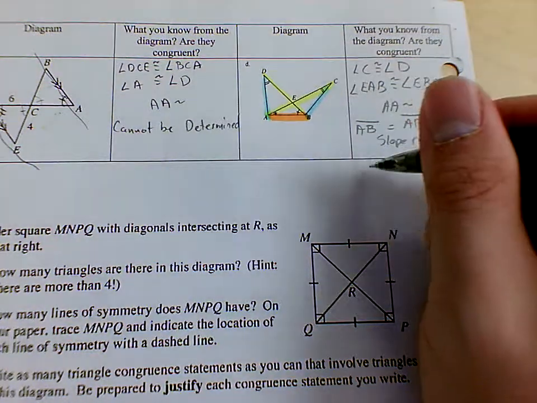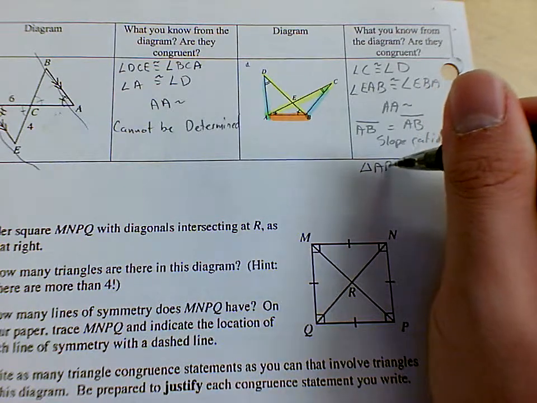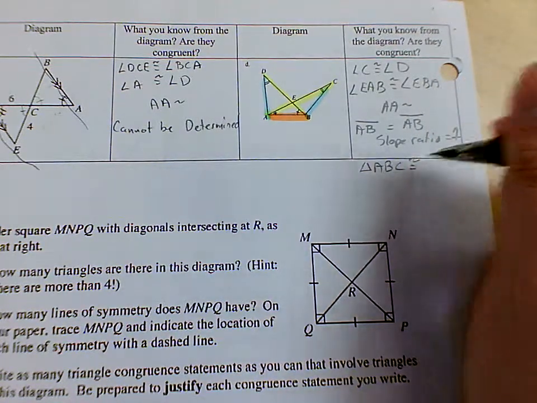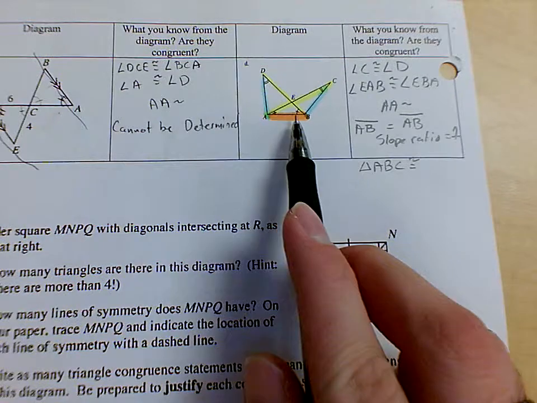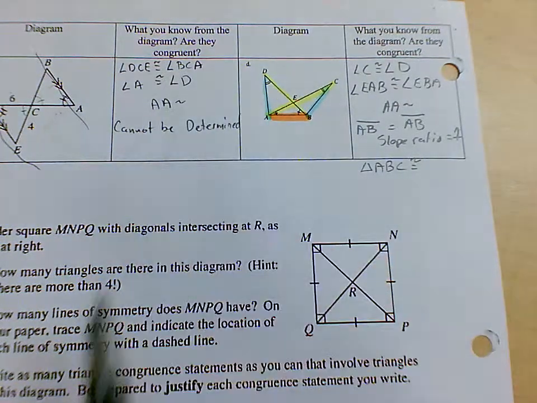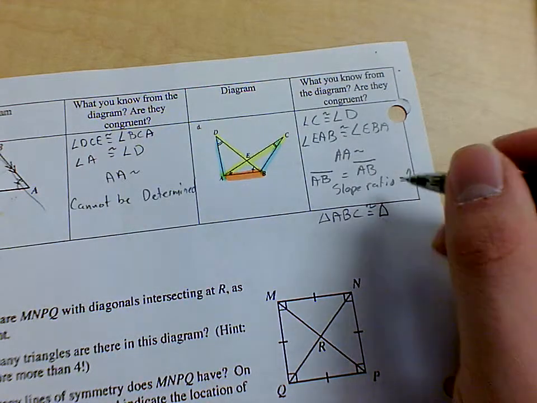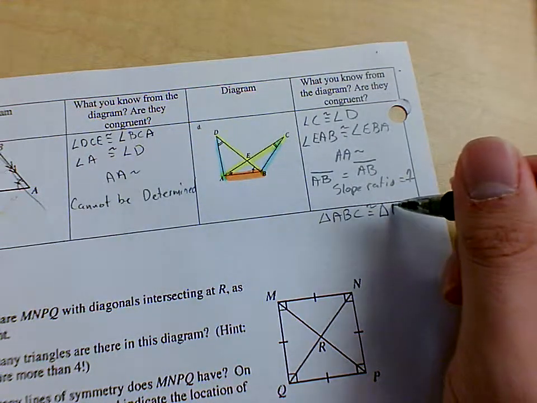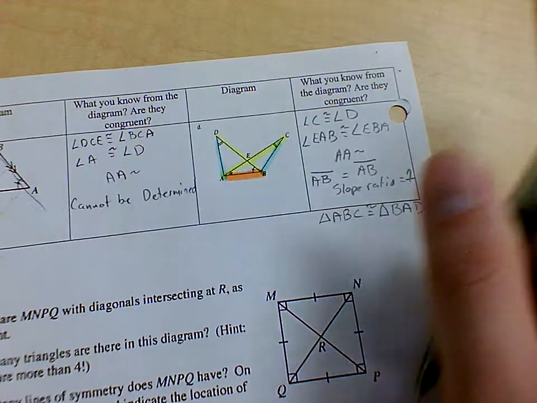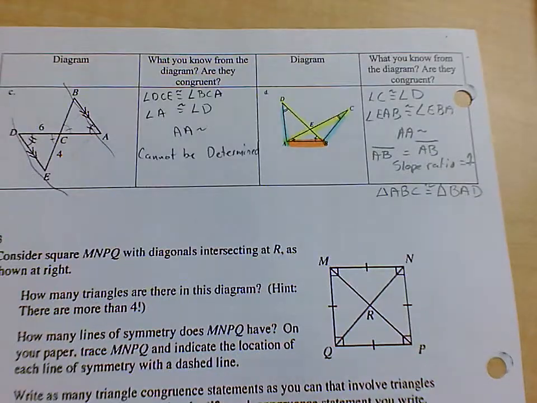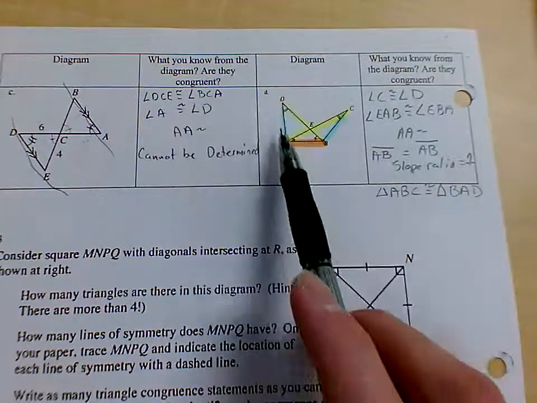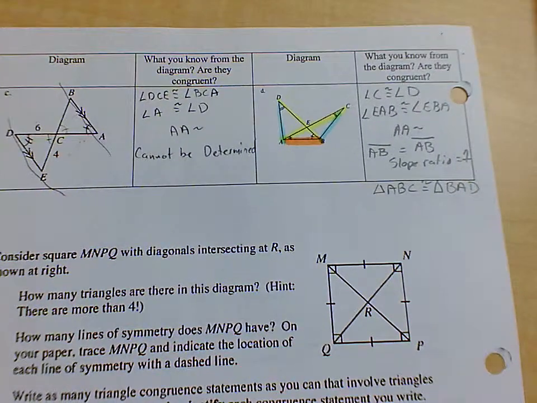So let's just start out with triangle ABC. And that is congruent to what triangle? So I did orange, blue, yellow. So you've got to match up orange, blue, yellow with the other triangle. Triangle BAD, triangle BAD. Very cool. And I've set up orange, blue, yellow, triangle BAD.